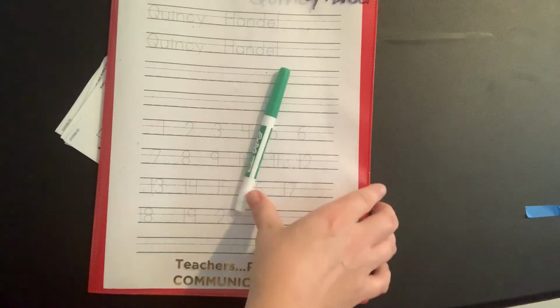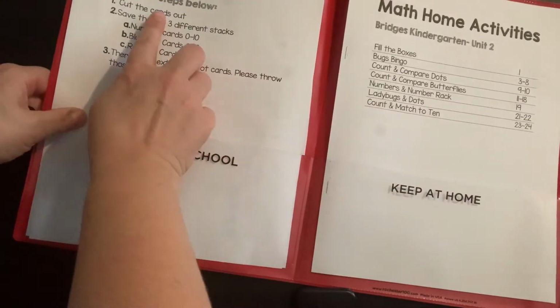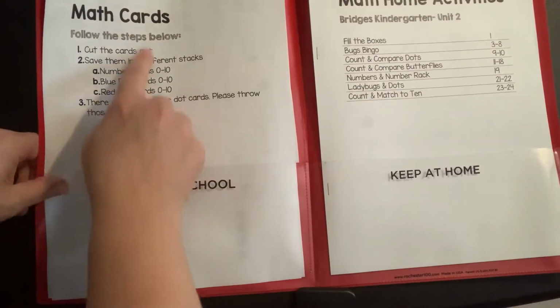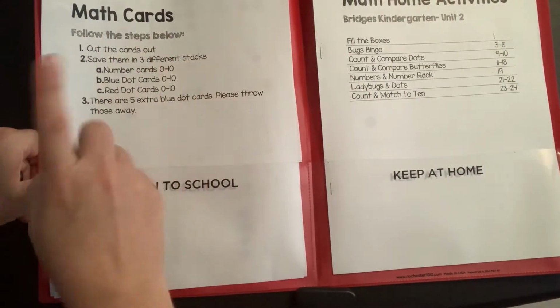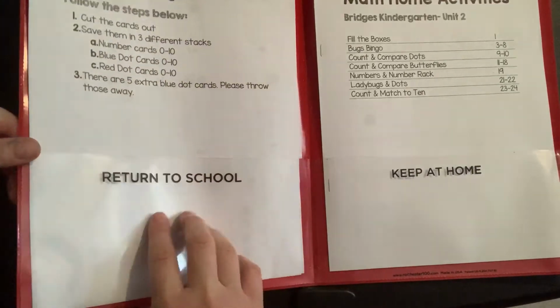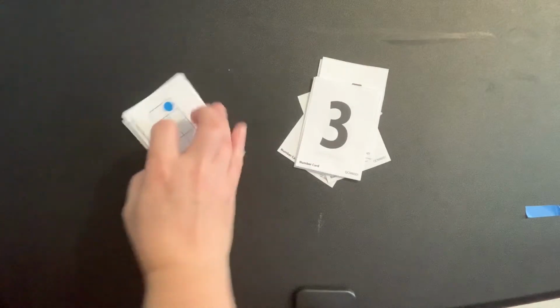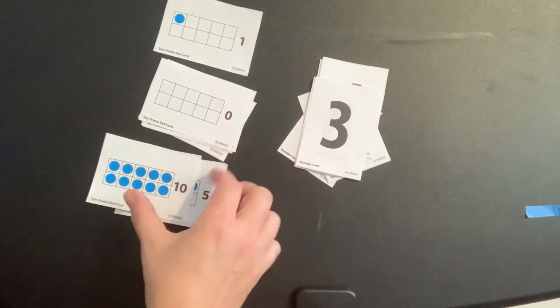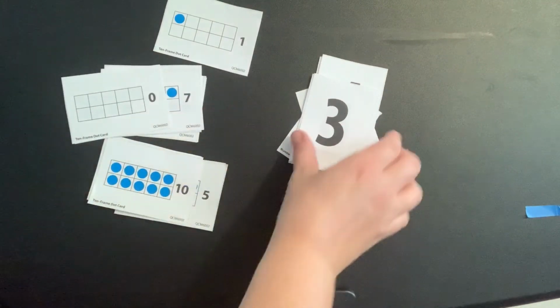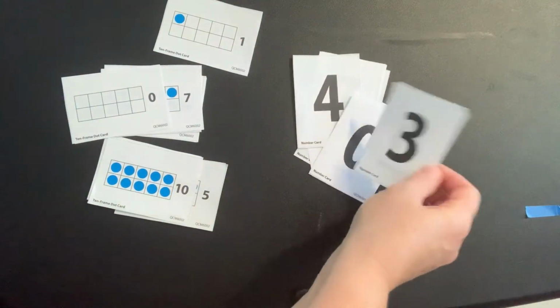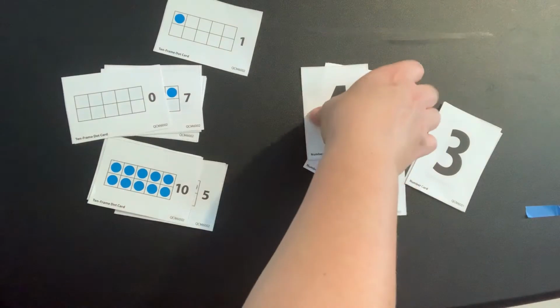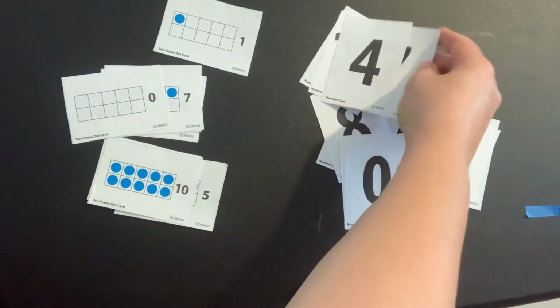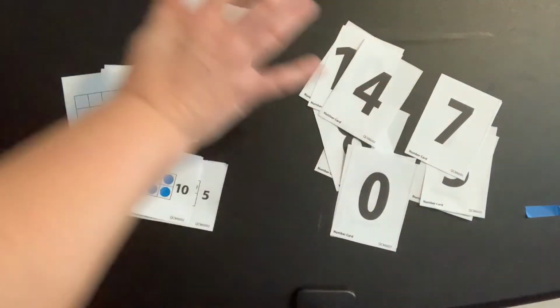For today's lesson, you're going to need to go into your red folder, and then under math cards here, you can't see that, but there it is, math cards, you're going to have to cut out 2 sets of cards for today's game. And for today's game, I've already done it. You're going to need these blue 10 frame cards. They're the ones with the blue dots. You're going to need 0 to 10. And then you're also going to need your numeral cards, but I kept out the wild cards, so you can just put that one back in your folder and keep it for later.